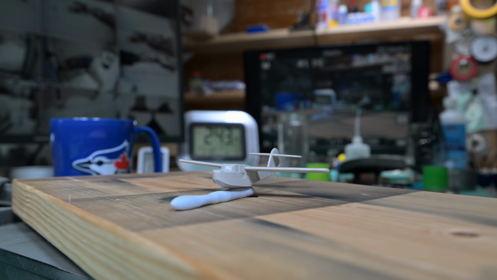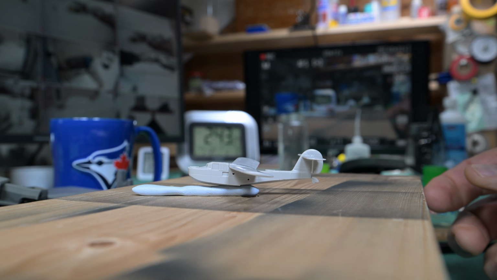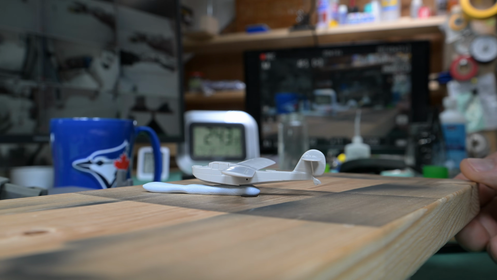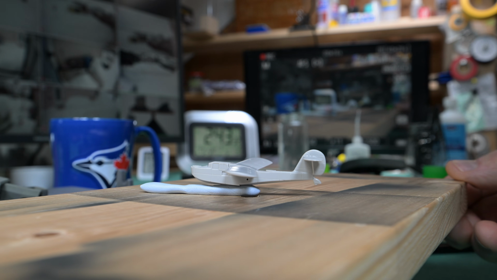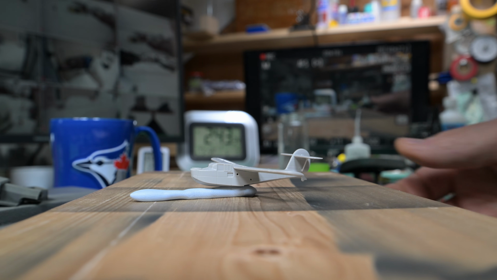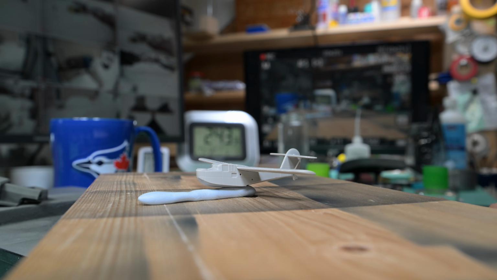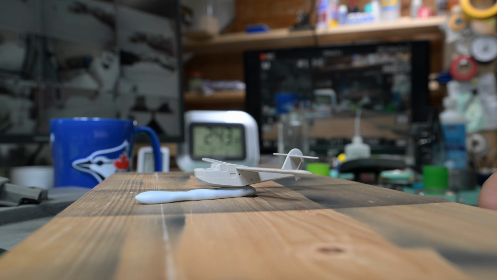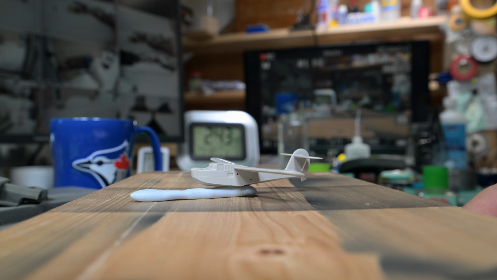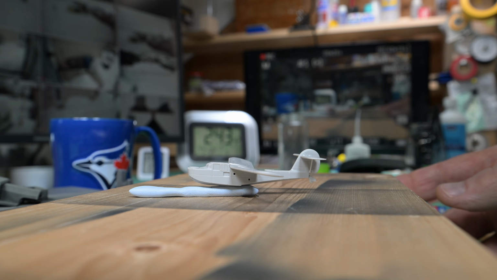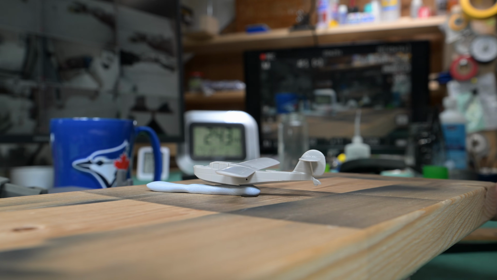If you use your imagination, that blue tack looks like water. And as we say in the float plane business, if you can get it on the step, you can probably get it off the water. And right now, our Walrus is on the step.